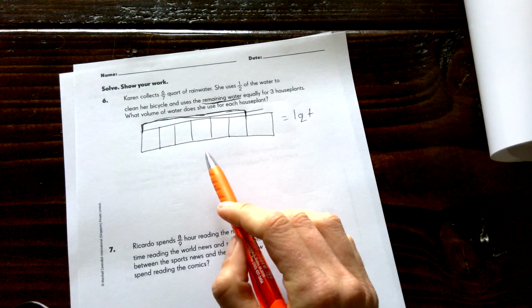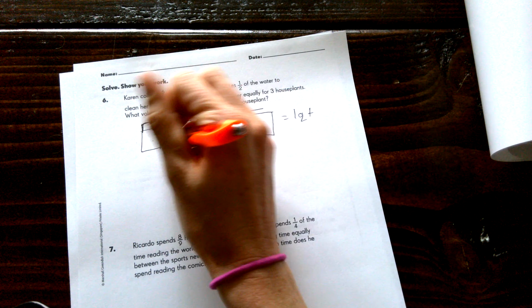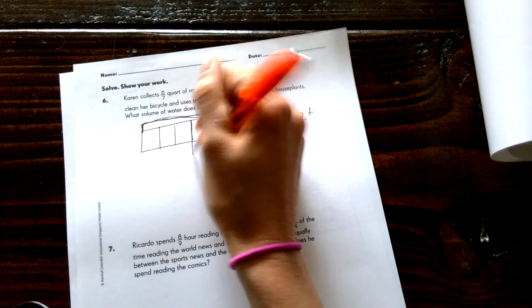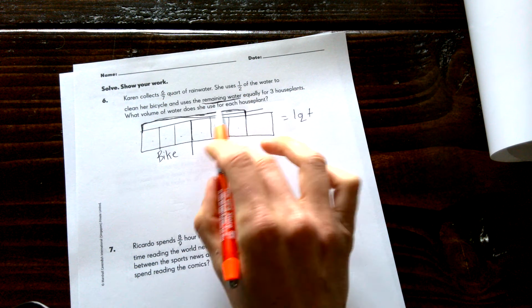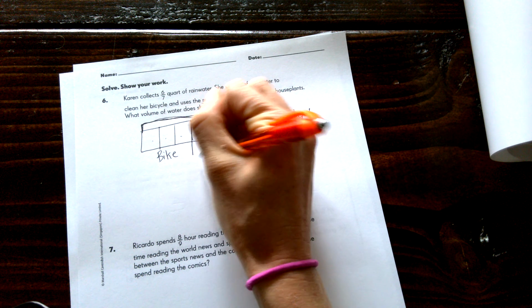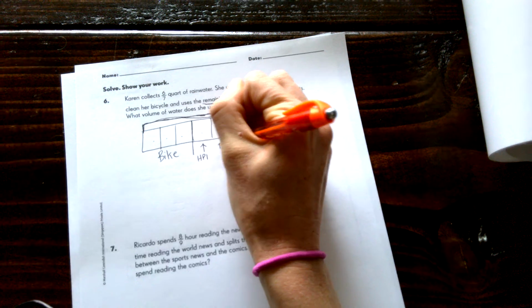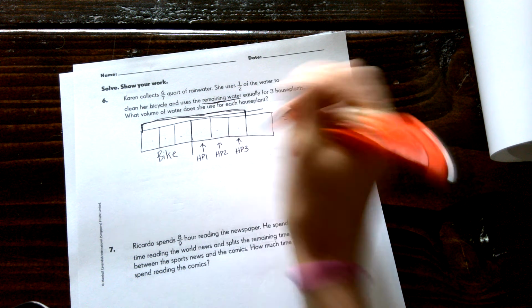All right. She uses half of the water. So 1, 2, 3, 4, 5, 6. Here's half of the water to clean her bicycle. And she uses the remaining water equally for 3 houseplants. So here's houseplant 1, houseplant 2, houseplant 3.